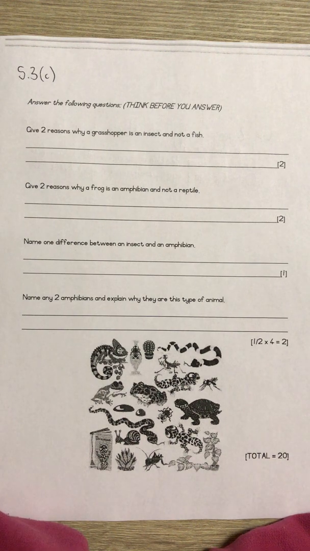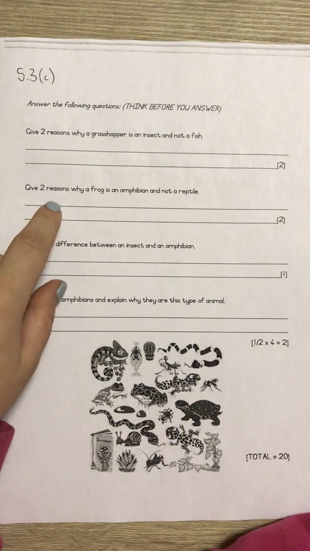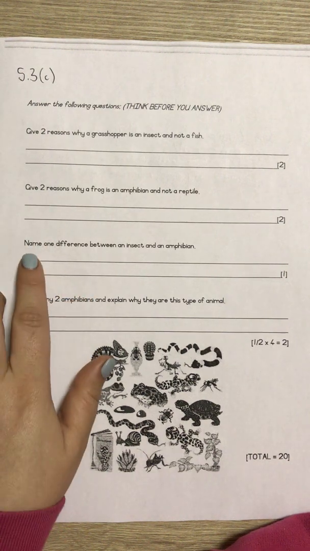So if you said amphibians eat cheese, then you must write reptiles only eat bread. It's just an example, it's not the truth. Good. Finish up that one. If you're not finished, pause. I'm moving on to the next one.